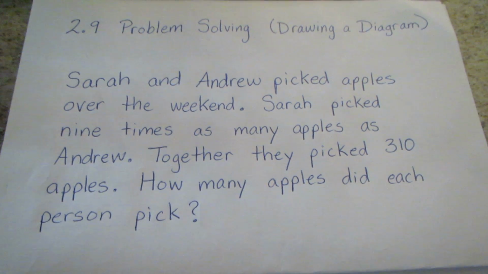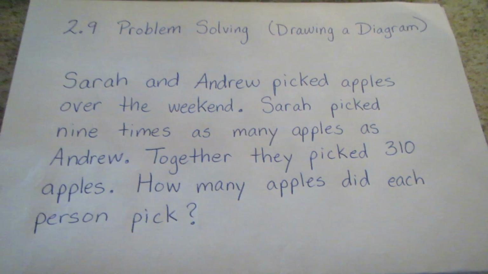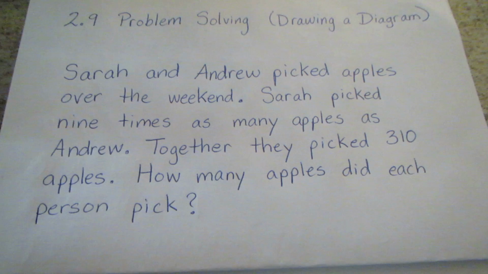This is lesson 2.9 from Go Math, problem solving. Today we're drawing a diagram to solve a division problem. Sarah and Andrew picked apples over the weekend.